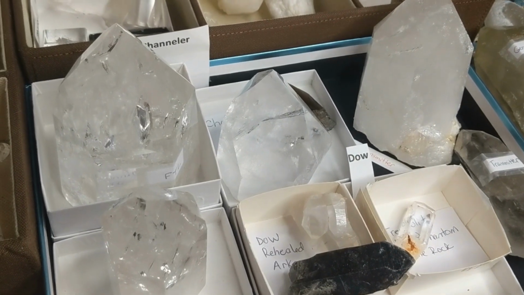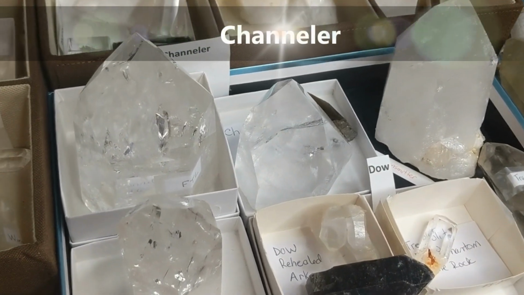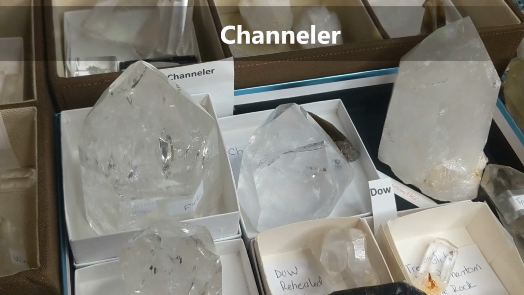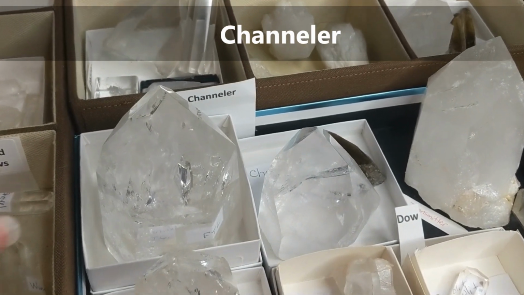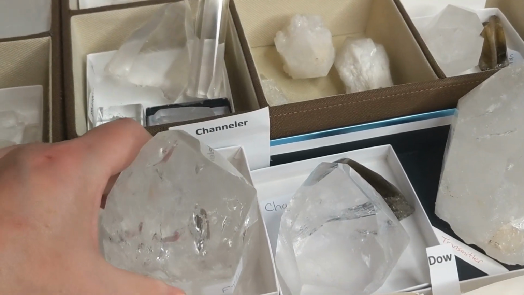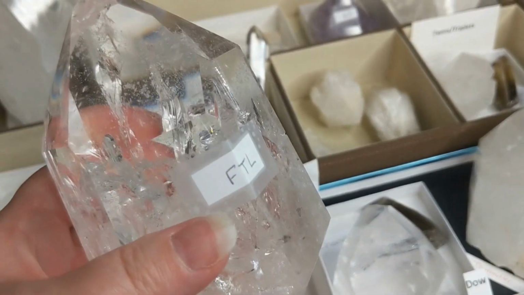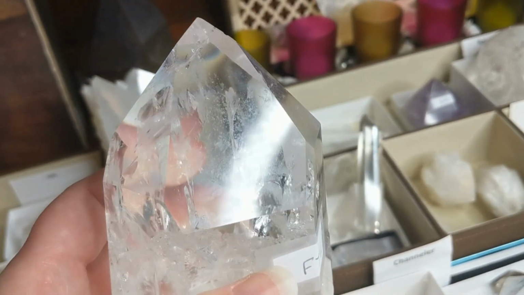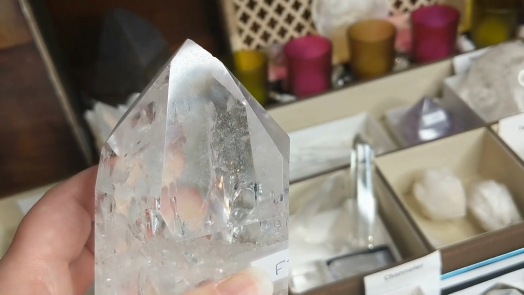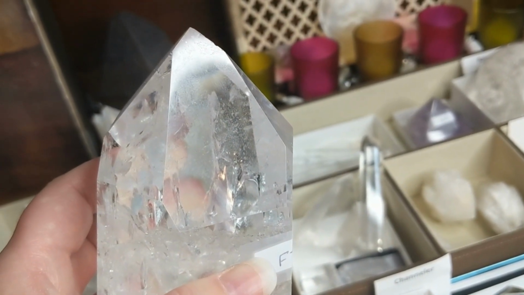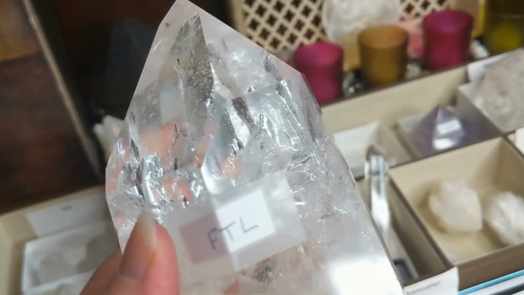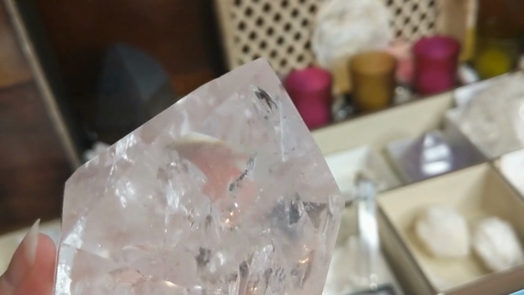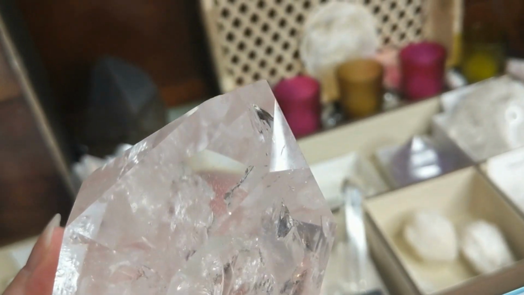Next, we have channelers and transmitters. Now, the channeler is a 7 by 3 formation where the main face has 7 sides, and then the opposite side has a triangle. So here is a channeler. So it's got 7 sides on this face, and then the back has a triangle.